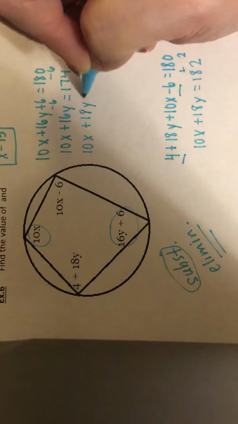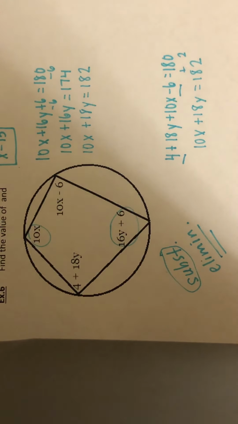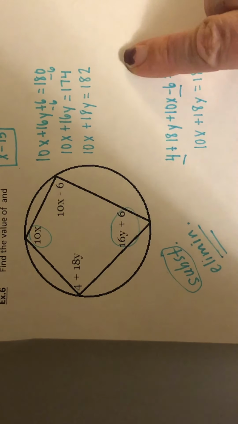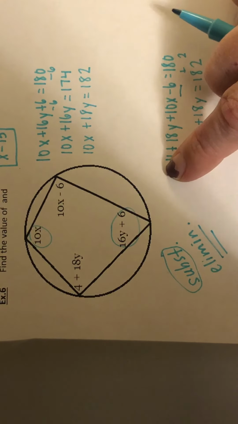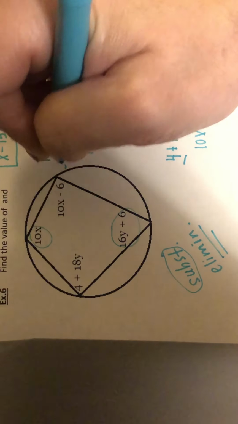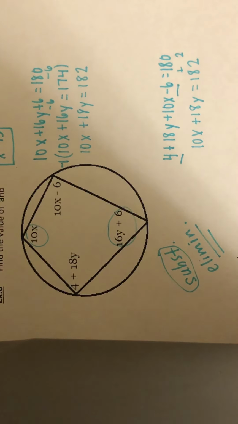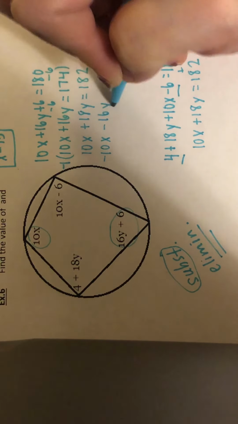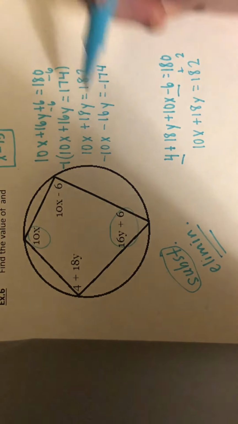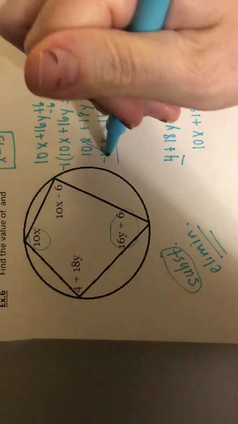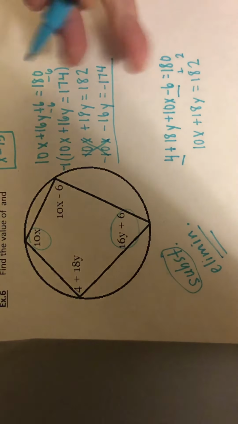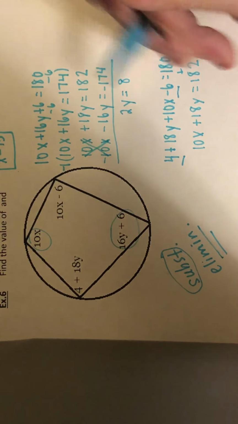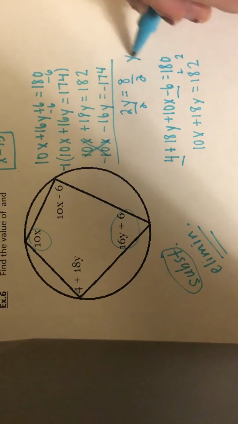So this is how you do elimination, and you need opposites. These are really close, 10x and 10x, but they're both positive. If I were to draw my line and add together, that would make 20x. So I'm just going to take this top equation and multiply it by negative 1. So I get negative 10x minus 16y equals negative 174. Draw my line. Those eliminate. That's why it's called elimination. And this is 2y equals 8. Divide by 2, and y is 4.